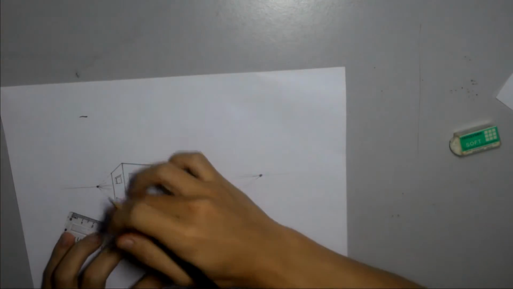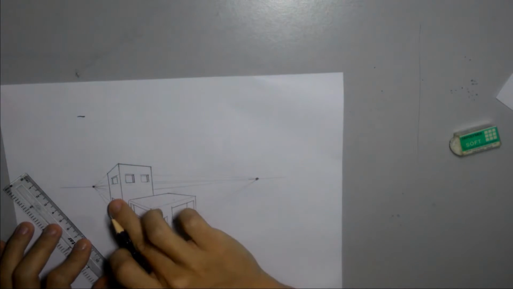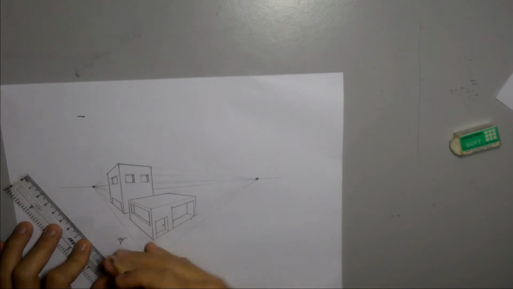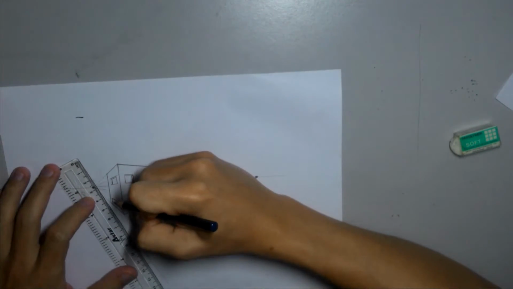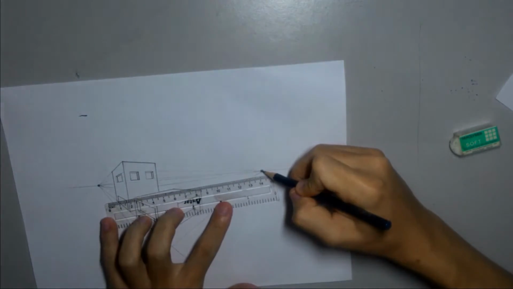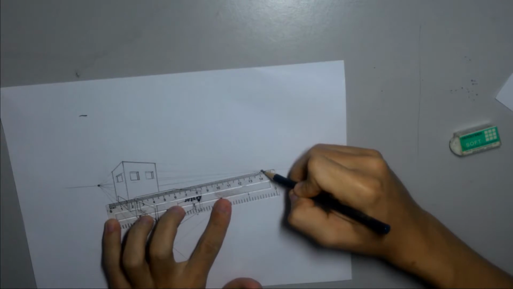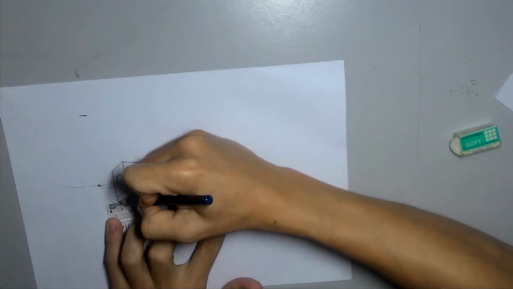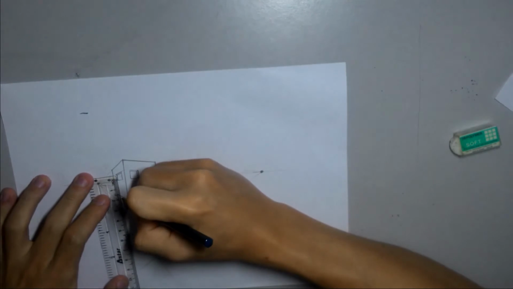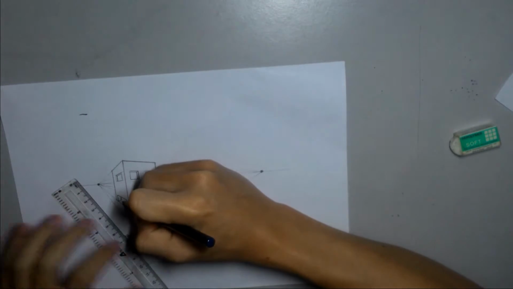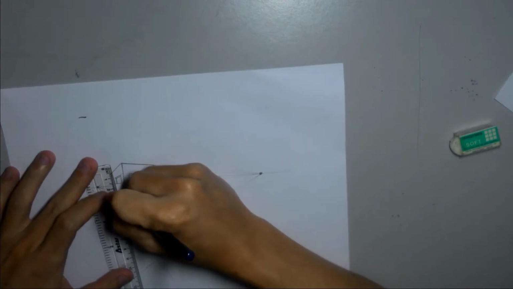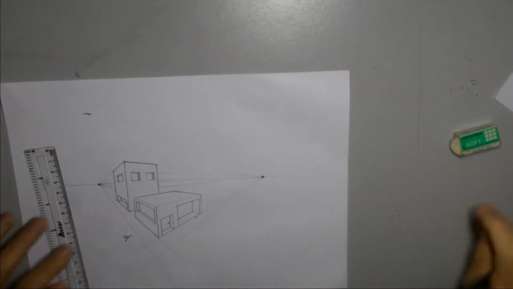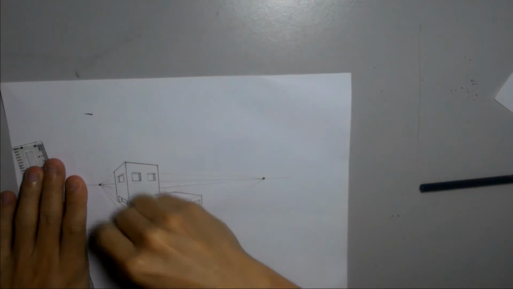Okay, so next, when you're looking in this direction, you will see this wall. So you need to do something like this. Okay, so you have two buildings done.